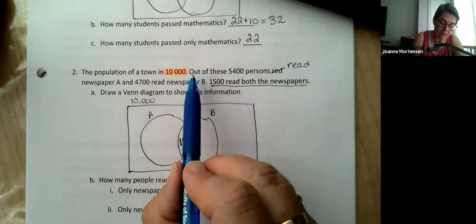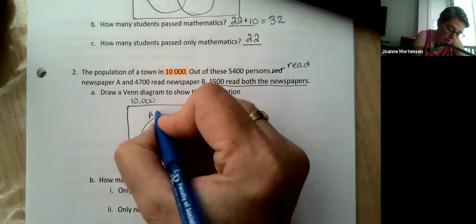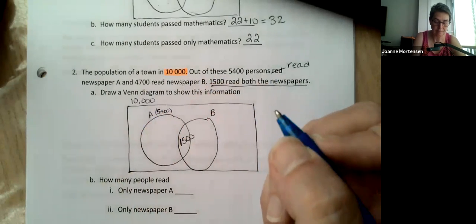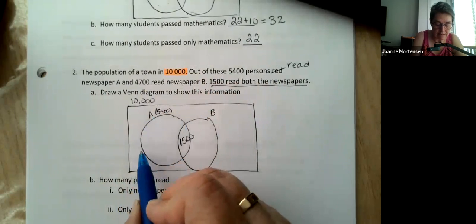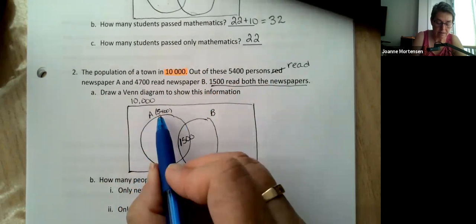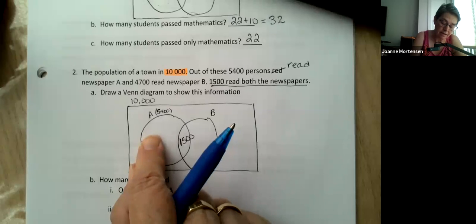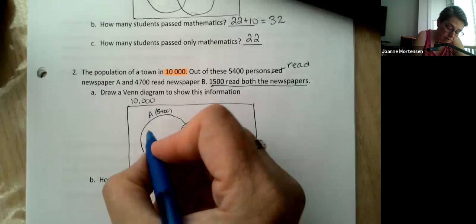Now, out of these, 5,400 read newspaper A. So we know in this A circle, there has to be a grand total of 5,400. Because if I put 5,400 here, then it gets messed up, right? Because then you'd have to add that on.